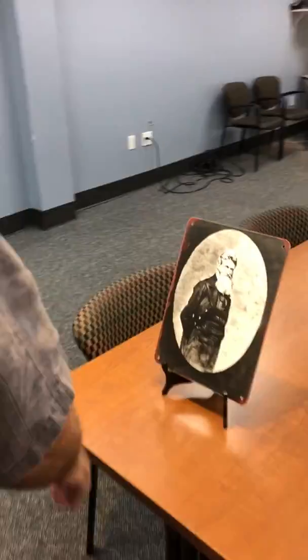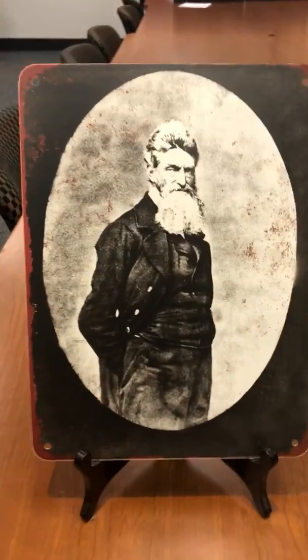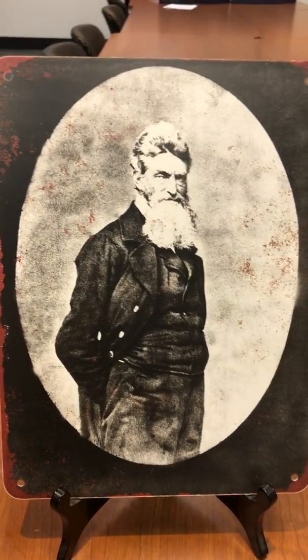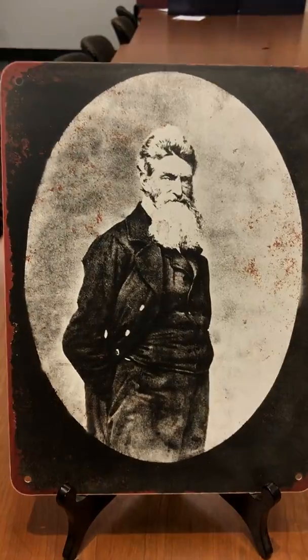All right. My visual aid. And everyone confirmed that they can see that very easily. It's basically a metal sign I purchased off of eBay of the abolitionist John Brown.